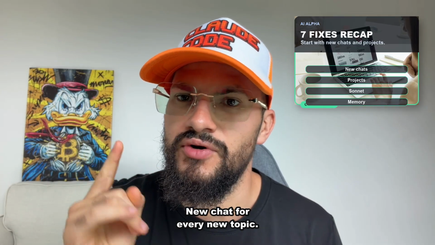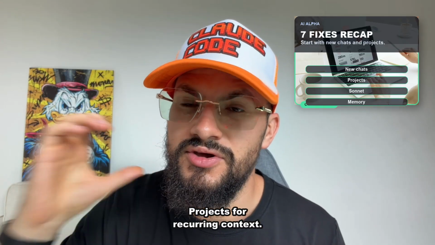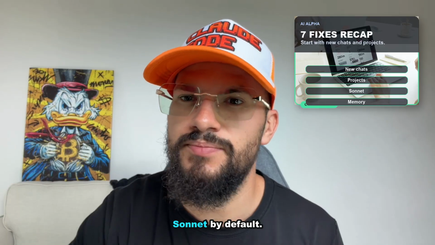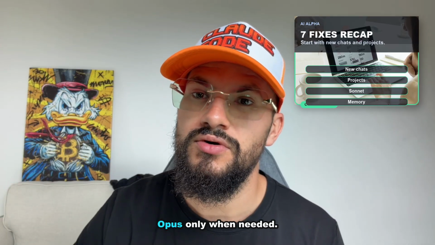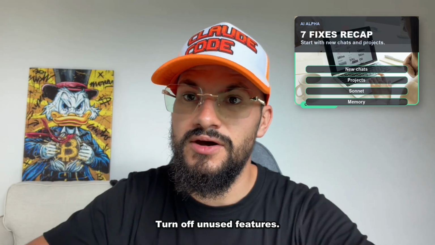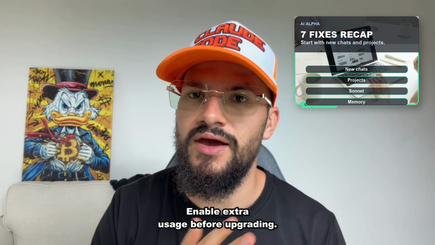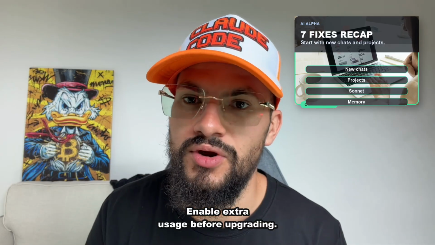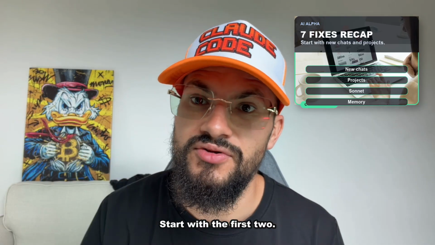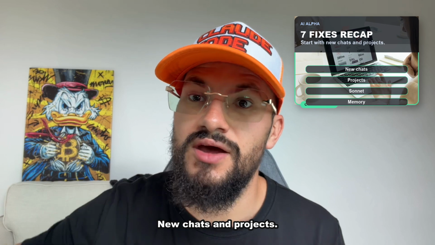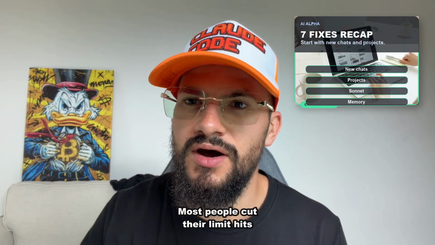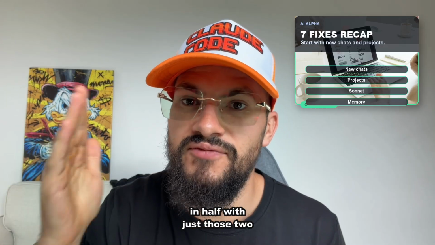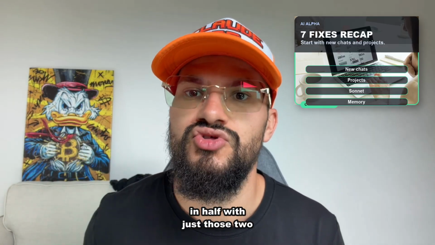New chat for every new topic. Projects for recurring context. Sonnet by default. Opus only when needed. Turn off unused features. Group your questions. Use memory. Enable extra usage before upgrading. Start with the first 2. New chats and projects. Most people cut their limit hits in half with just those 2 changes.